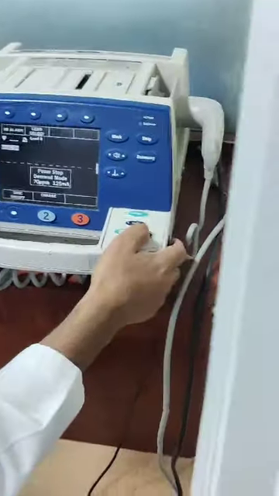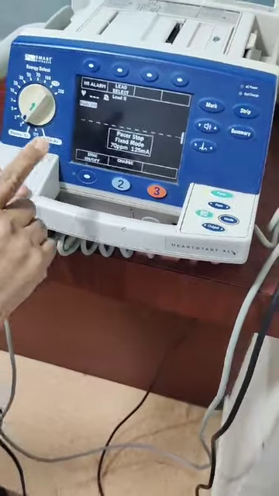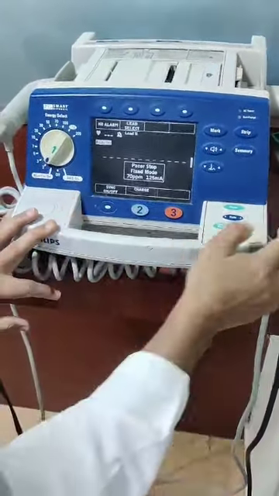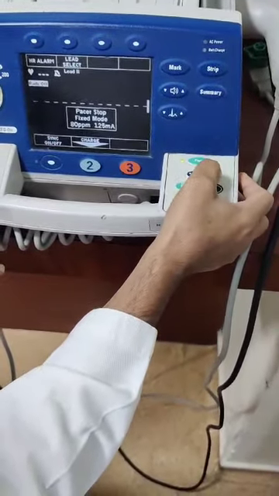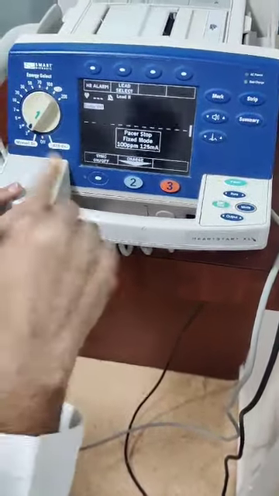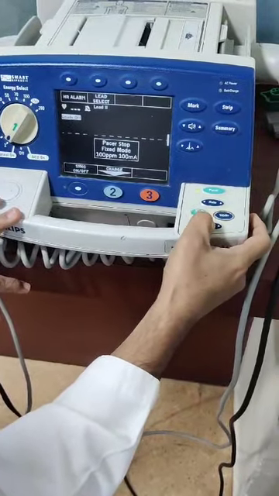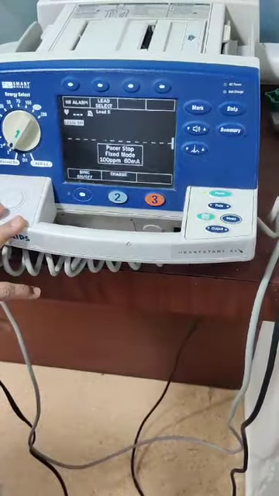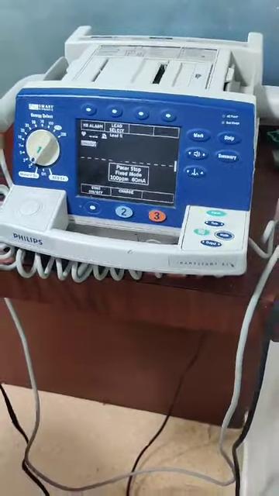Another mode is, suppose this is a fixed mode. So this pacer will keep on pacing as per my targets. Like suppose I set the rate at 100, and my output I set at 60. So at 60 and 100 it will keep on pacing. So these are the two modes.